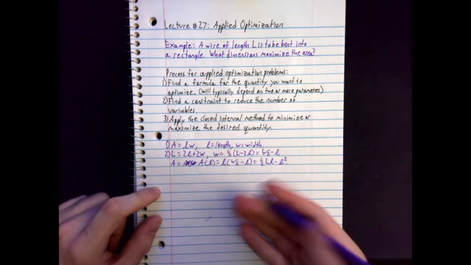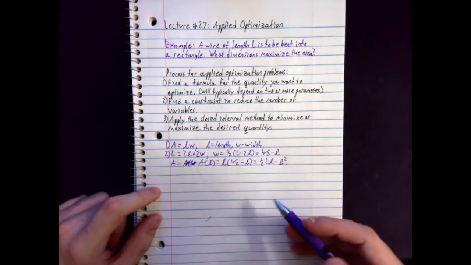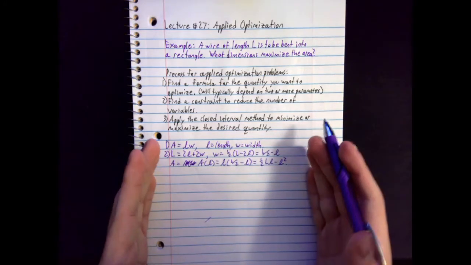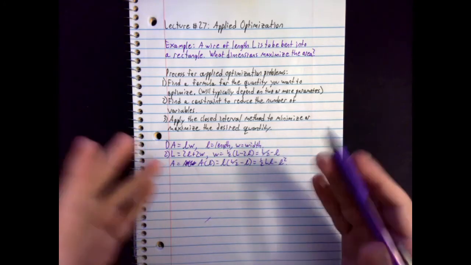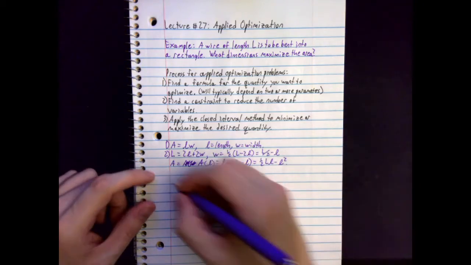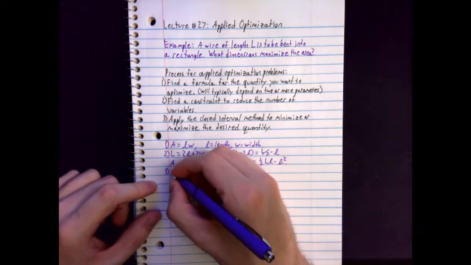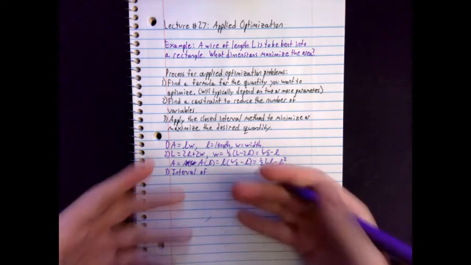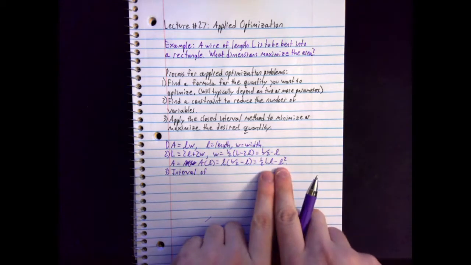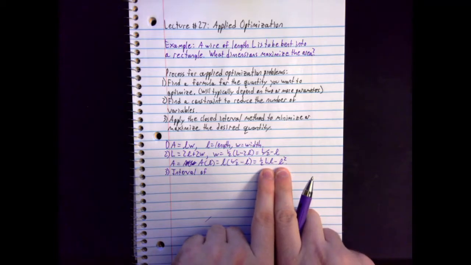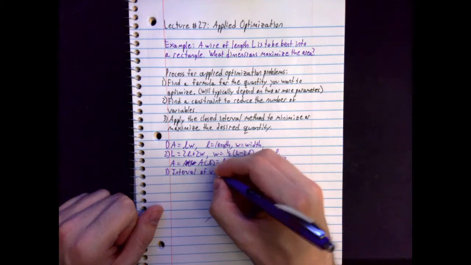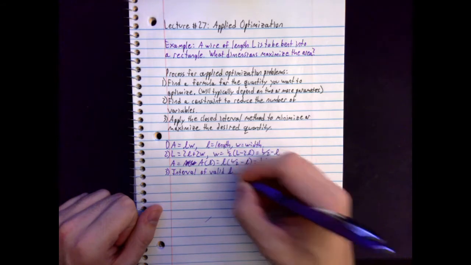So if I want to go ahead and apply the closed interval method, I need to think about what interval I'm working with. We call it a closed interval method, so I need to think about this interval. The interval that we're thinking about is all the values of little l that I'm allowed to substitute into this expression right here. So, interval of valid L.